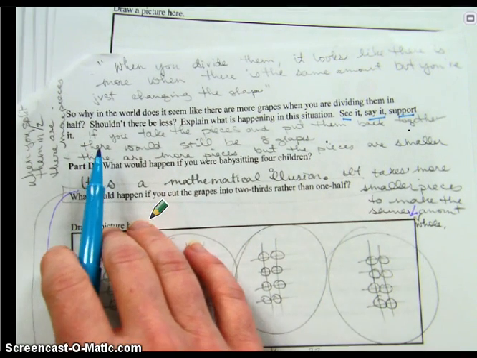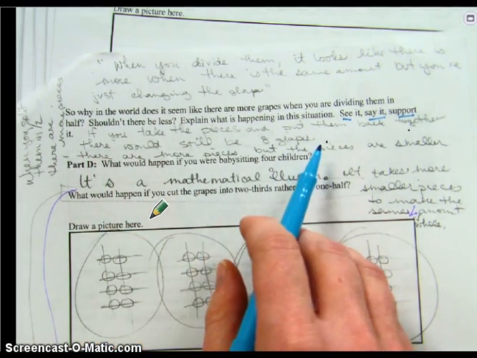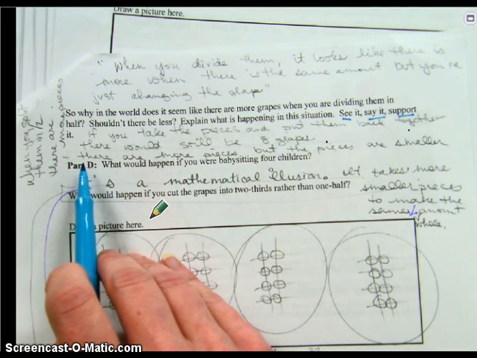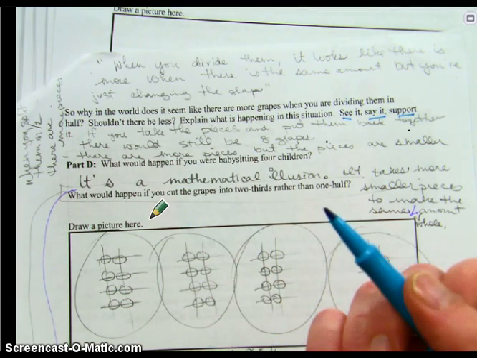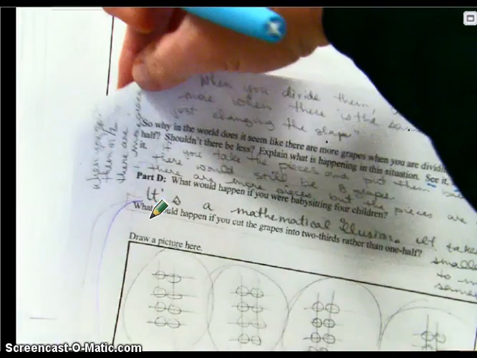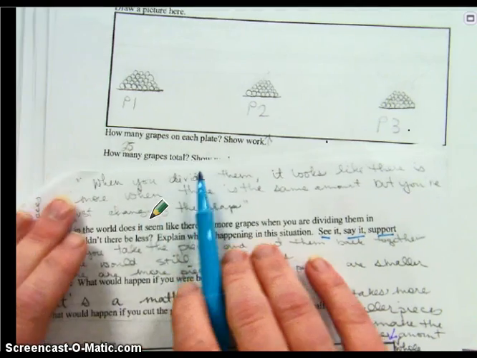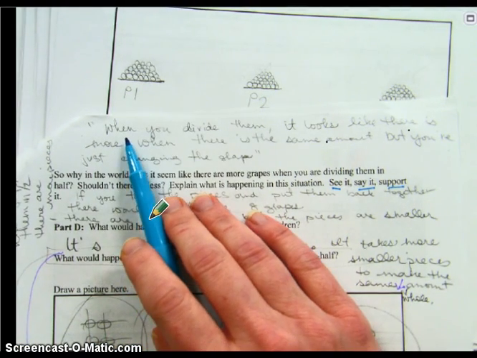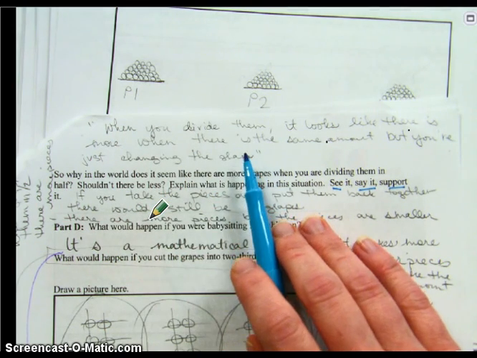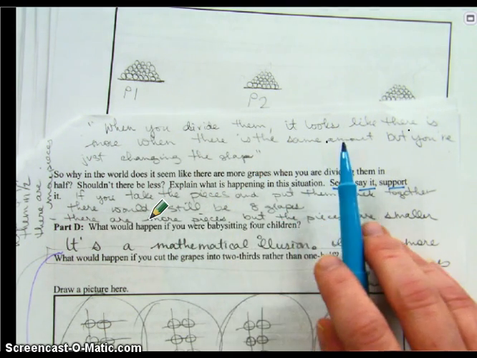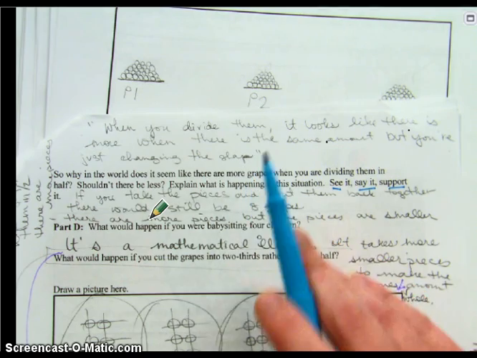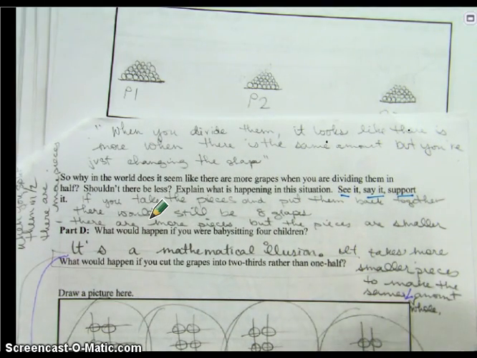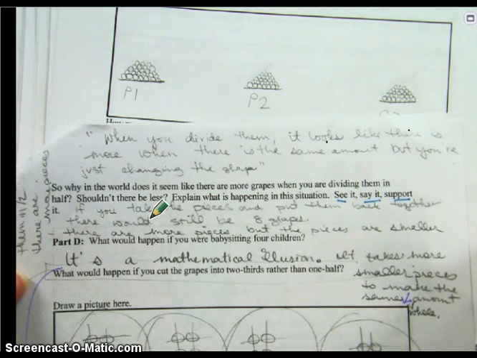If you take the pieces and put them back together, there would still be 8 grapes. Another student said, there are more pieces, but the pieces are smaller. So it's still the same amount. This was from a young man who's typically very quiet in class. And he had this to say, when you divide them, it looks like there's more, when there is really the same amount, but you're just changing the shape. And I was particularly excited to get this kind of thought, this level of thought from that class.